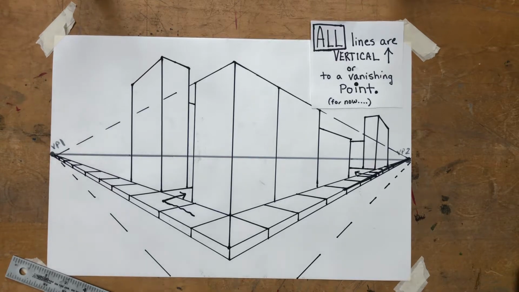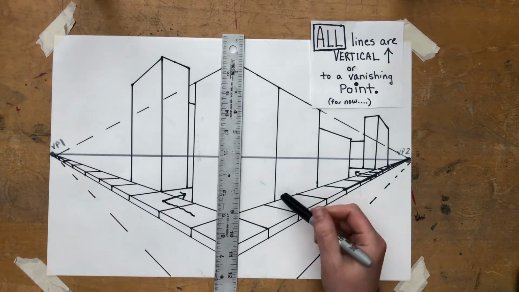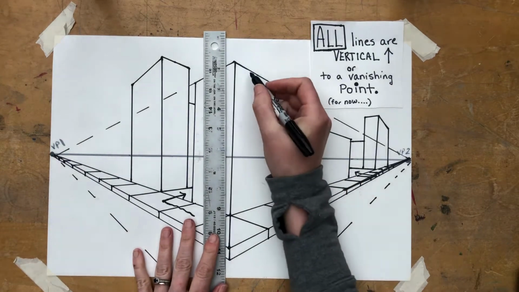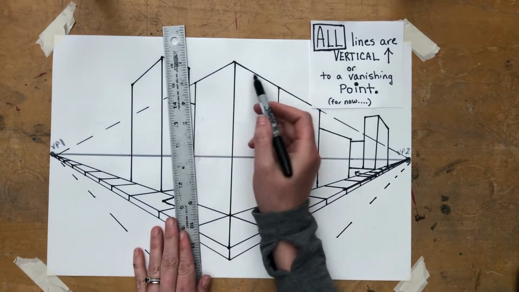Okay, now our buildings need doors and windows. The easiest way to make a door or window is to draw two vertical lines and then the top of it. For a door, and windows, you want to make sure you look at the top of the building that you're working on, that side.